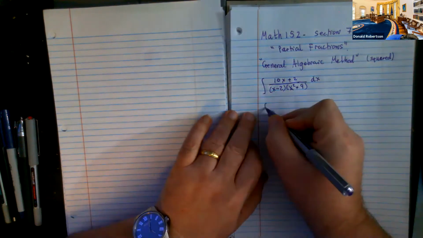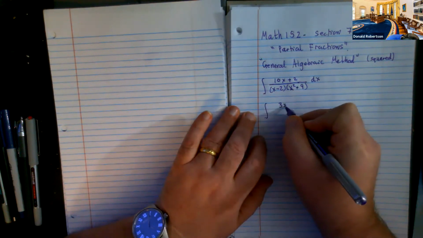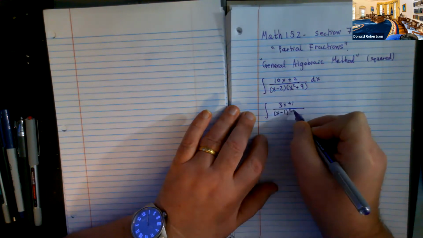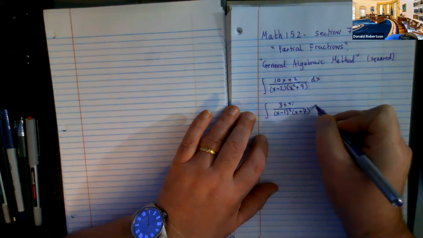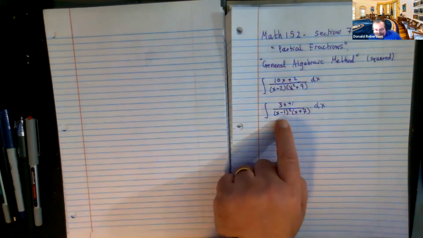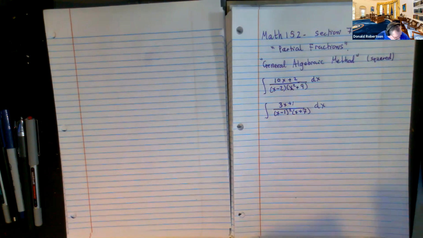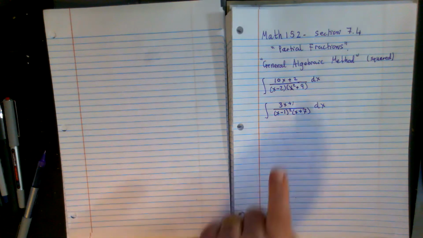They're a square because there's an x squared plus 9 there. Actually, let's make this a little bit more interesting. There we go. That's one situation. And the other situation is that the terms are linear, right? They're x's and x plus 7s and whatever it is, but there is one of them that's got an x minus 1 all squared. So those are the two situations that we're going to deal with.